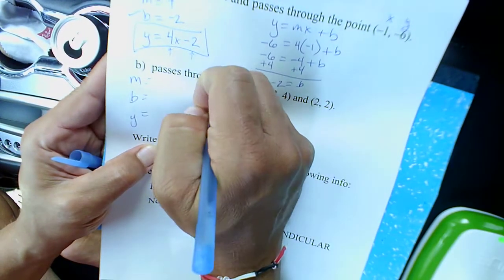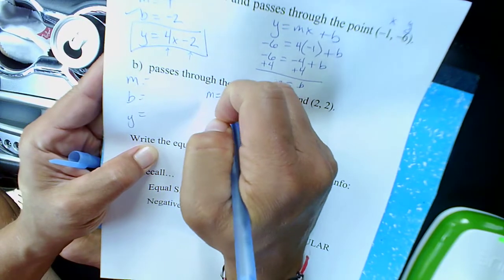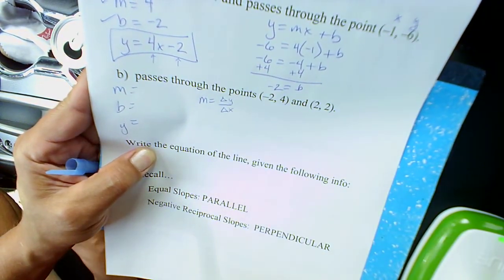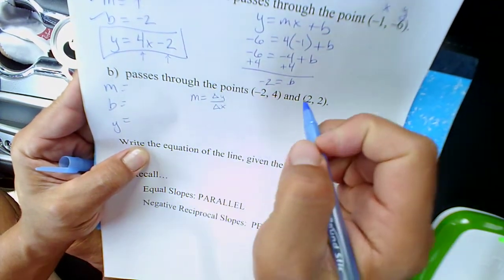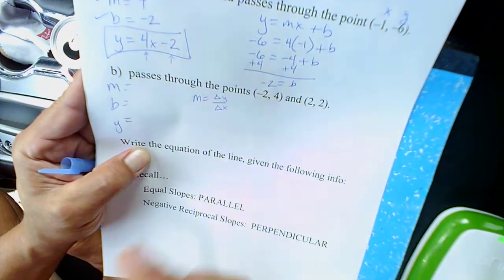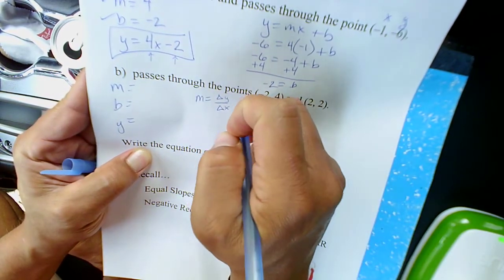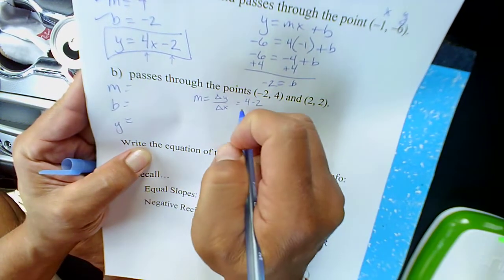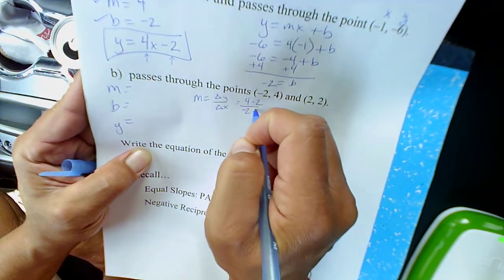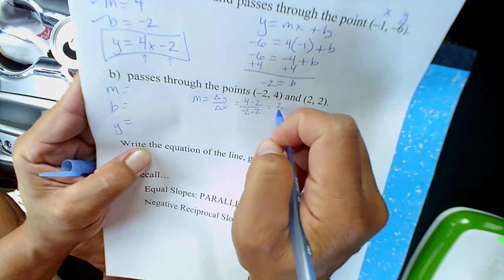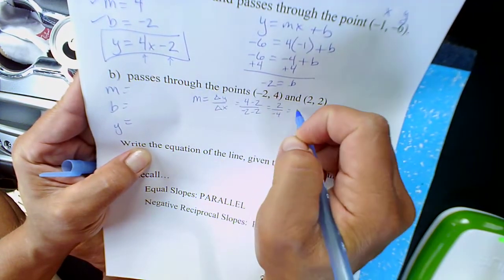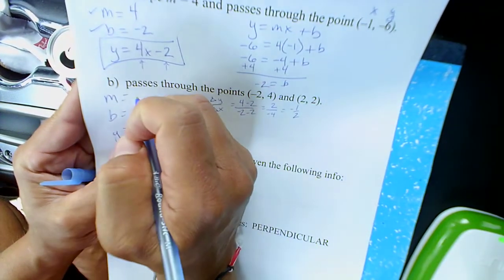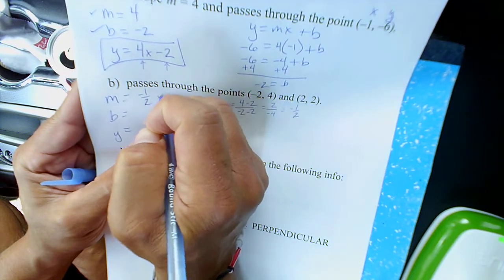So the first step you'll do here is calculate the slope. Your change in y over your change in x, or y2 minus y1 over x2 minus x1. You take your two y coordinates and subtract them, so 4 minus 2. In the same order, I'll subtract my x's: -2 minus 2. That gives me 2 over -4, which is -1/2 simplified. So now I have -1/2, and I'm done with that part.